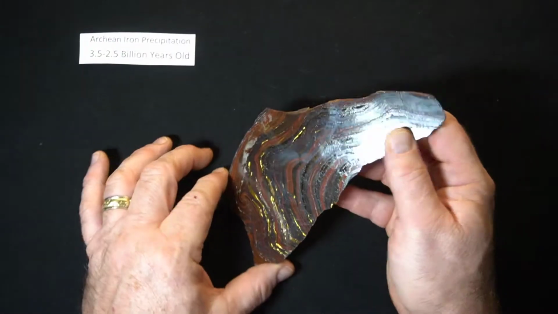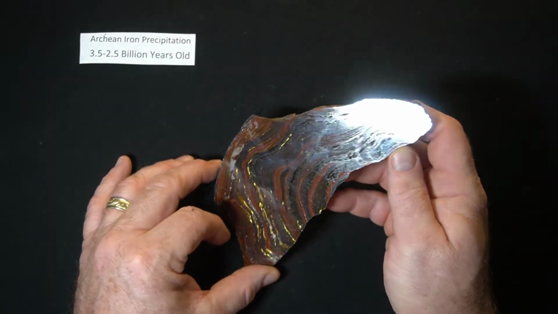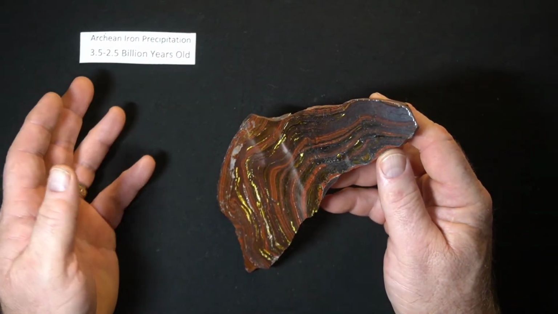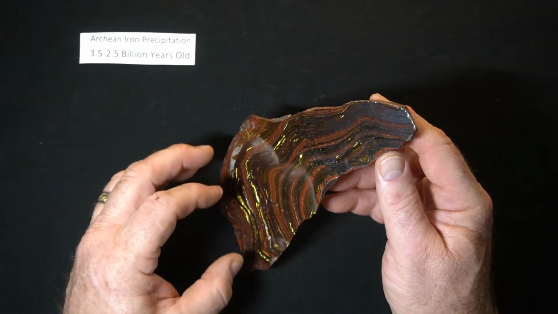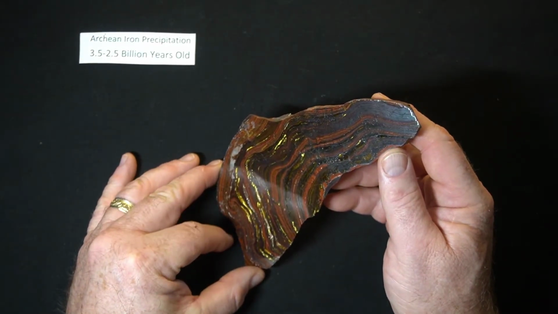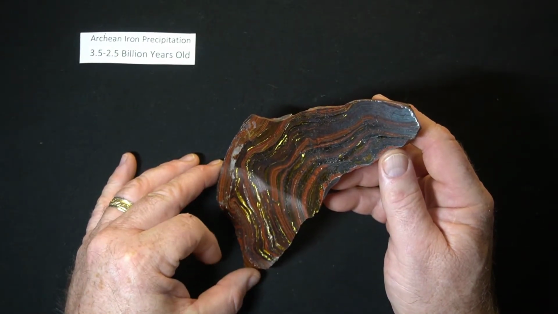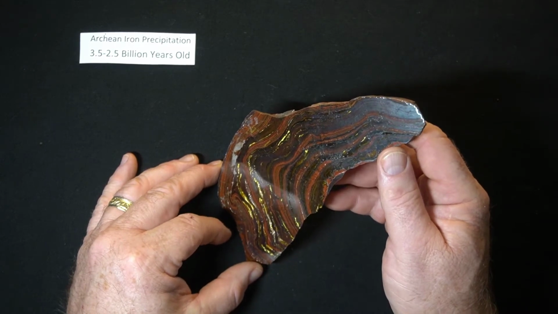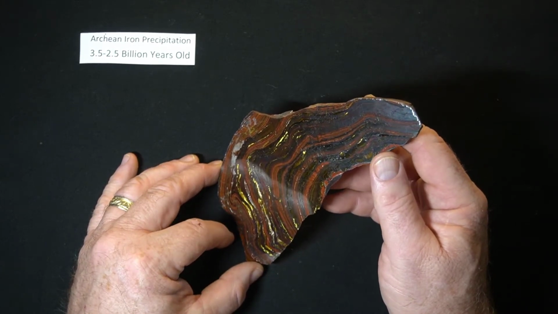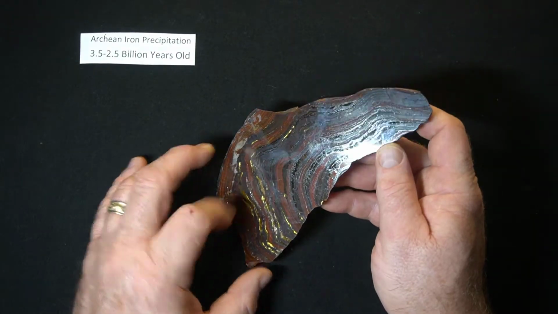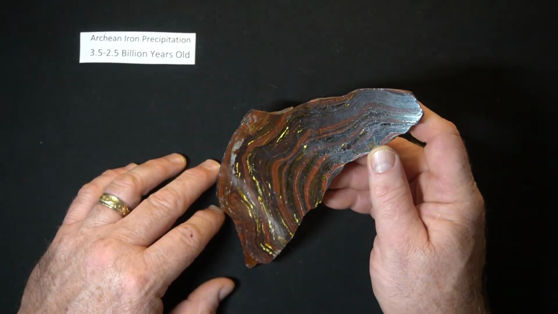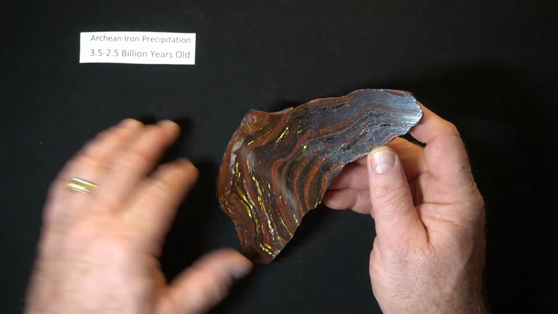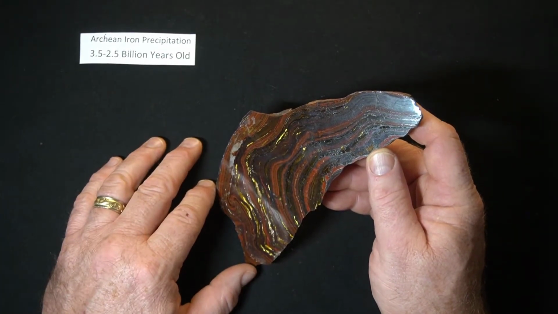So if we fast forward to about 3.5 to 2.5 billion years ago, Archean life forms had begun, cyanobacteria followed, and the cyanobacteria started to create oxygen from the carbon dioxide and methane in the air. But most of that oxygen was consumed in early Earth to precipitate the iron that was contained in the early oceans. Here you can see these banded iron formations that date back over 2.5 billion years.